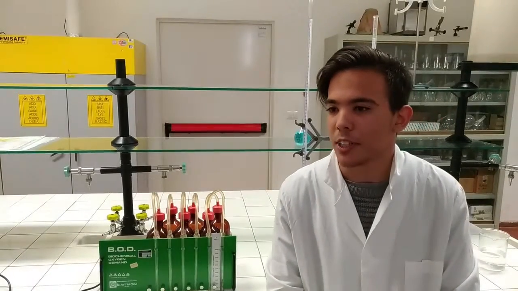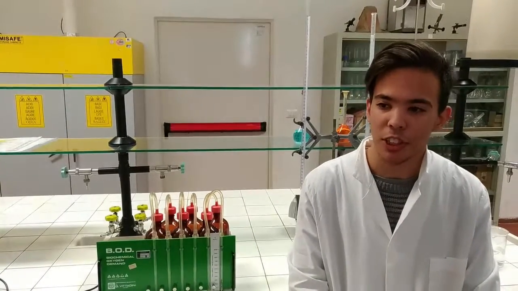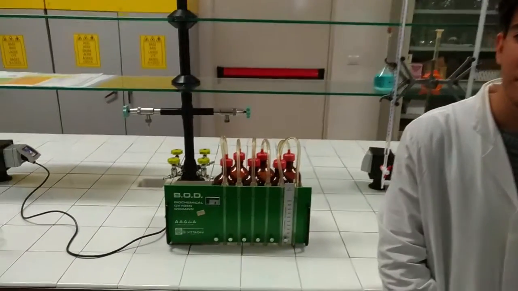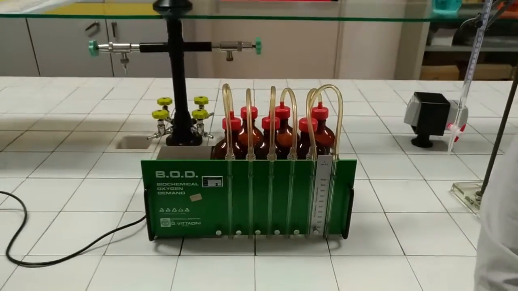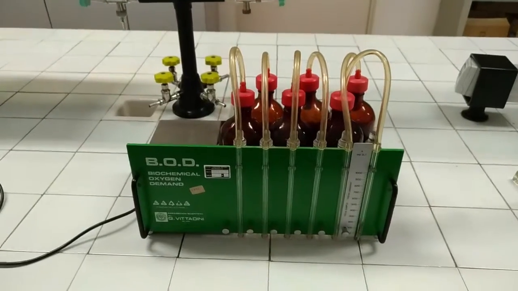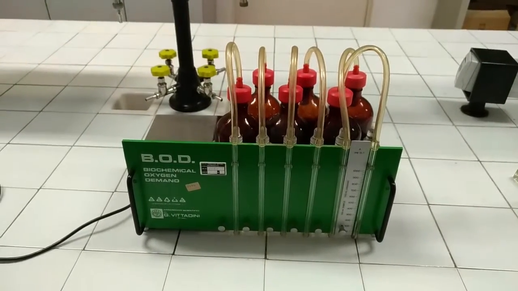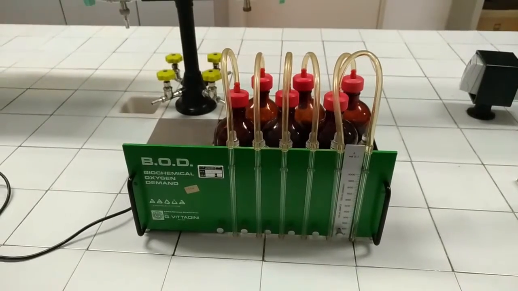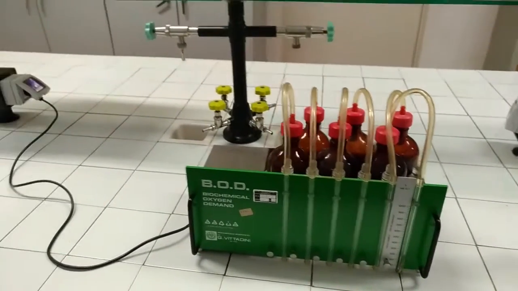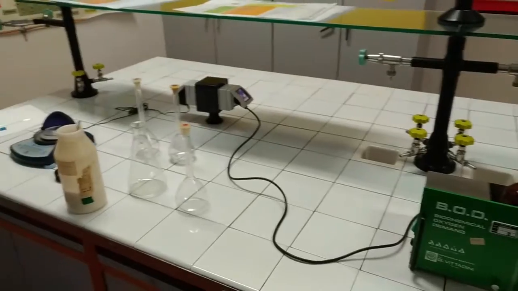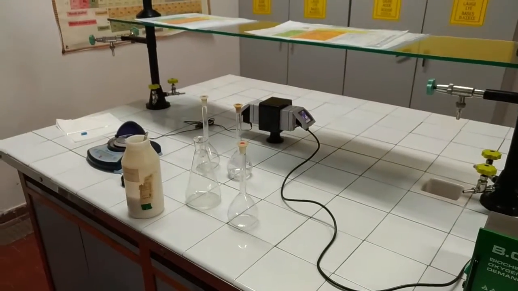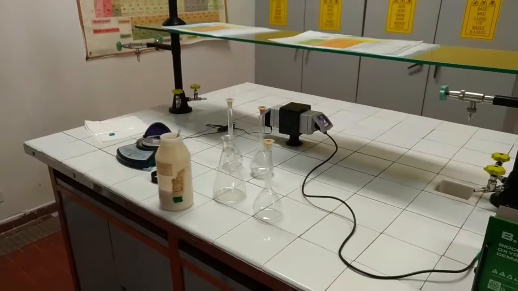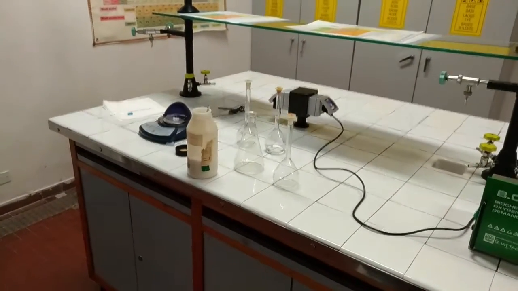Teacher, what's the difference between dissolved oxygen concentration and BOD? Well, Antonio, biochemical oxygen demand is determined by measuring the dissolved oxygen concentration in a freshly collected water sample and comparing it to the dissolved oxygen level in a sample that was collected at the same time but incubated under specific conditions for a specific length of time.